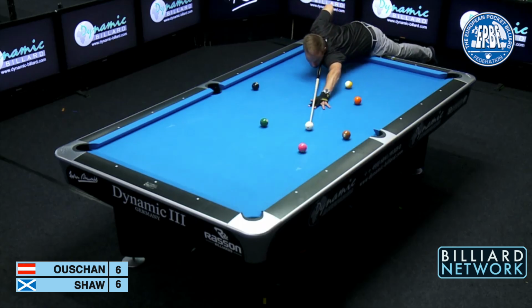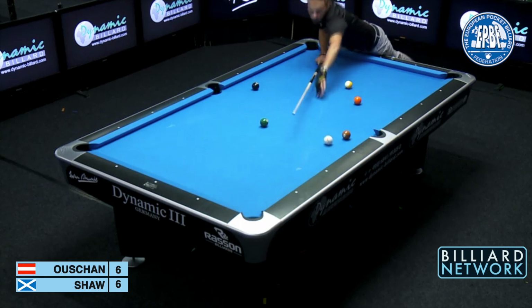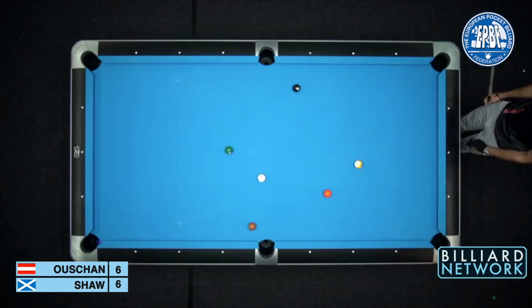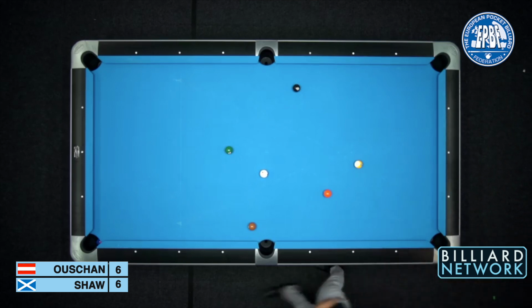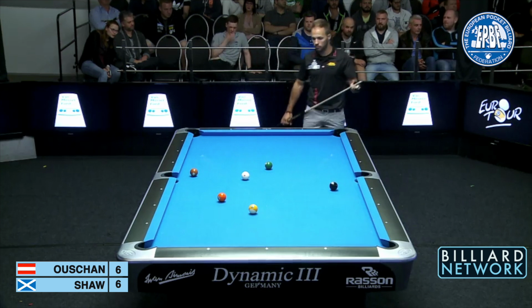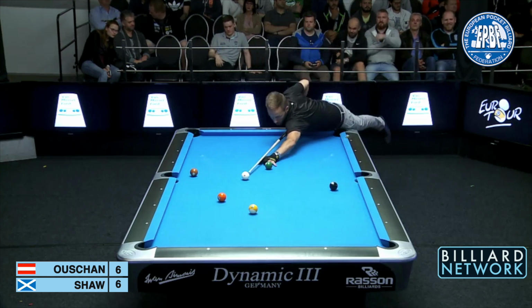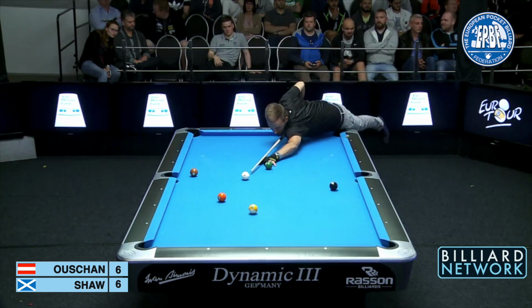Left bottom, bounce off the rail. Good shot. What a big break for Albin Ouschan that he fouled that break, and he did really hit them that bad. That happens a lot. Stop right there.